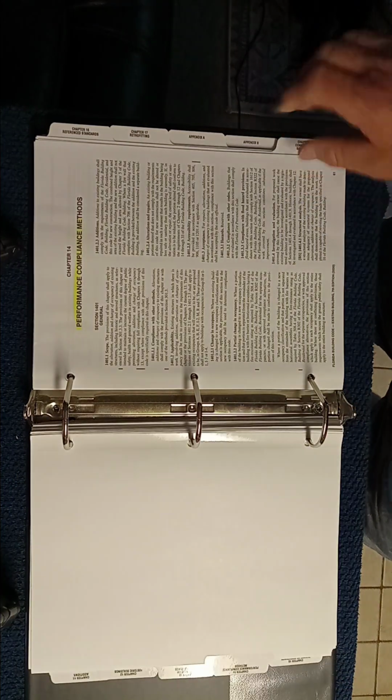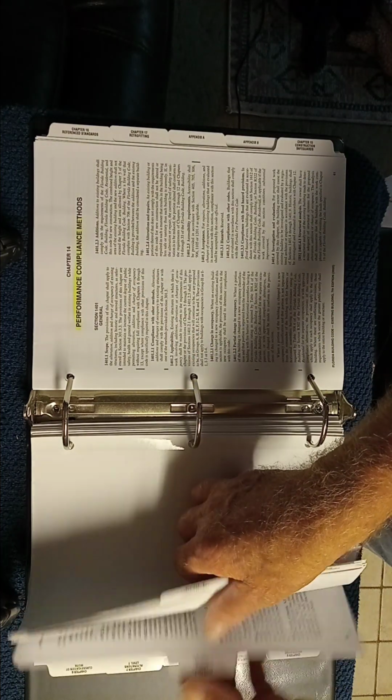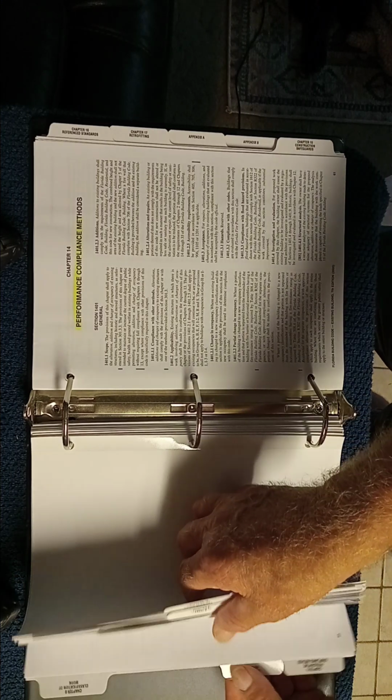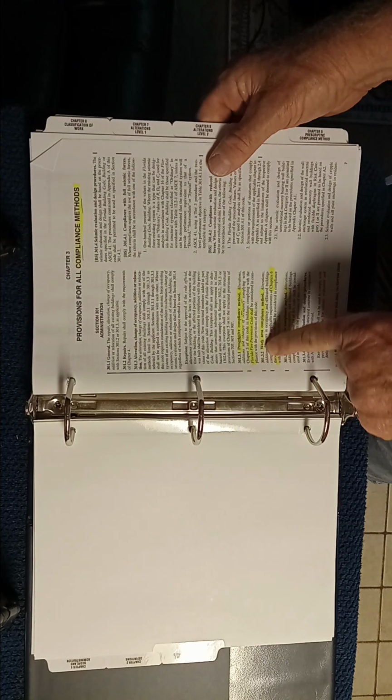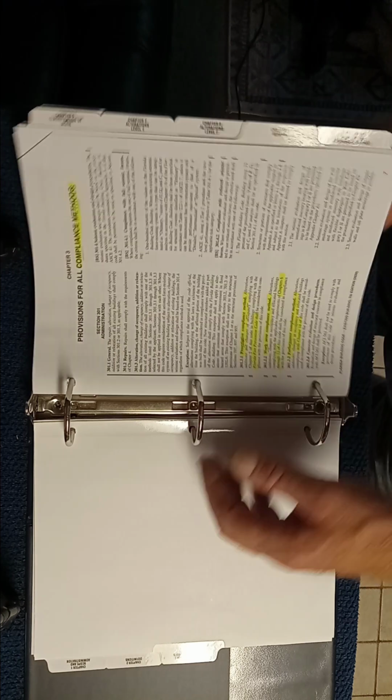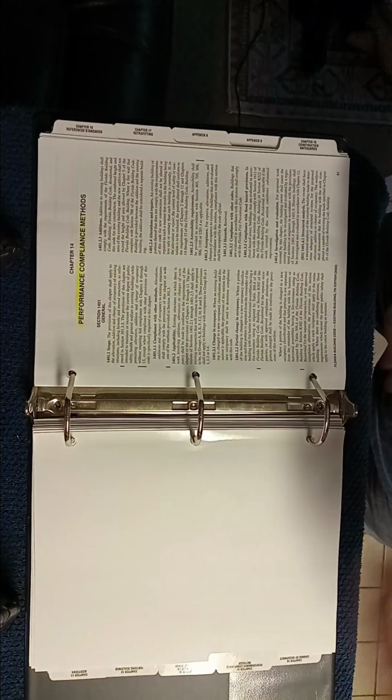Relocated or moved buildings. Okay, lots of provisions here you might want to take a look at. And then remember back in chapter 3, everything we've been talking about, chapters 6 through 13, was this work area method. Now we're talking about the performance compliance method, and basically they're looking at the whole building.